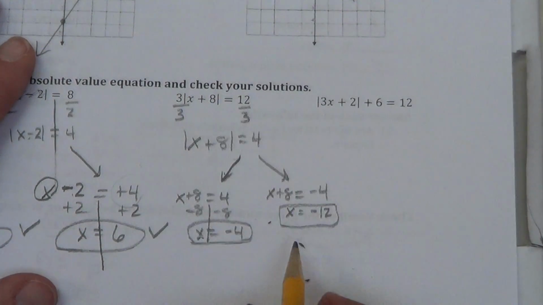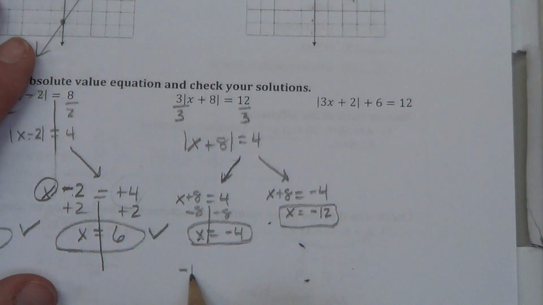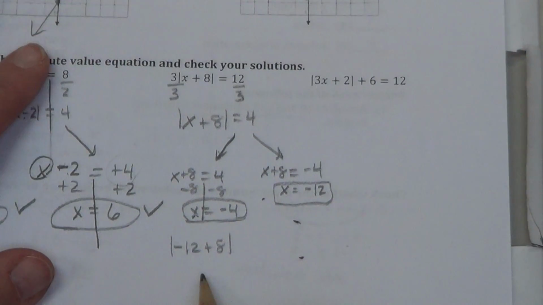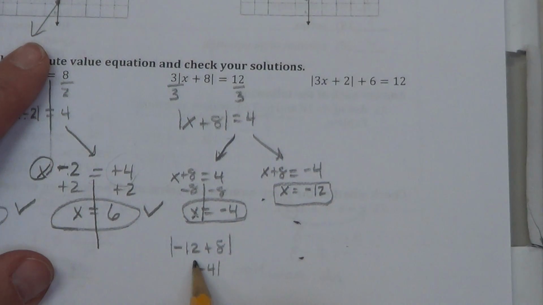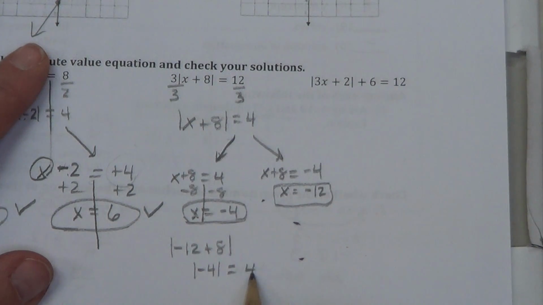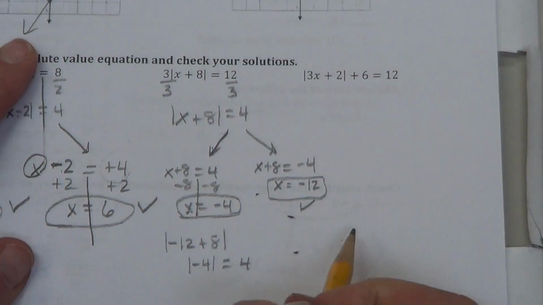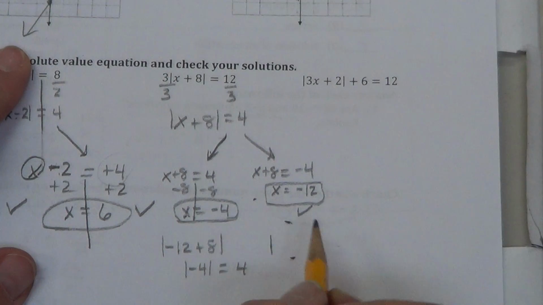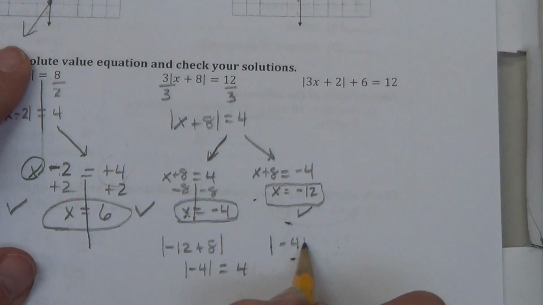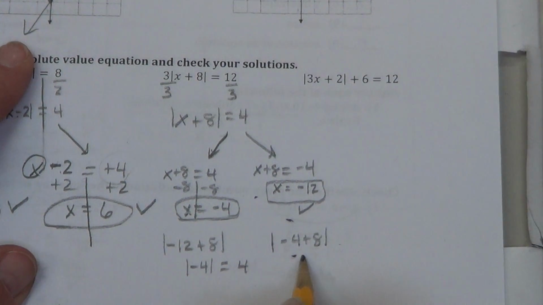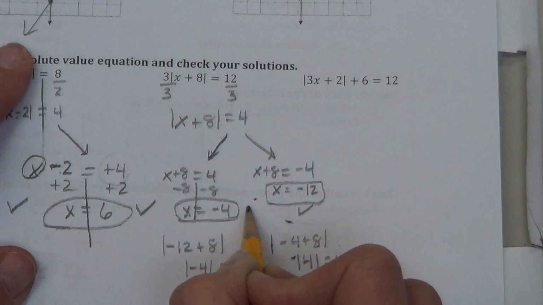We plug those back in. Negative 12 plus 8, that would be a negative 4. Absolute value of negative 4 is 4, so that one checks. We plug in negative 4 plus 8 would give a value of 4. Absolute value of 4 is 4, so that one checks.